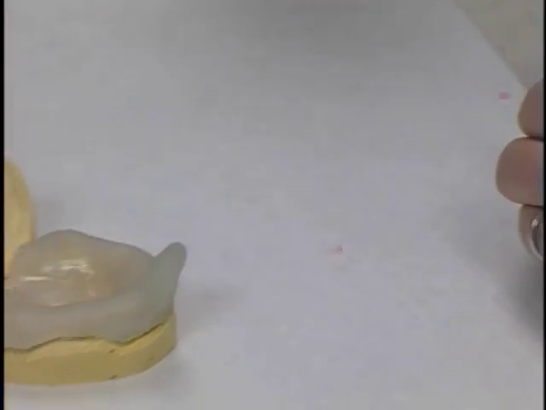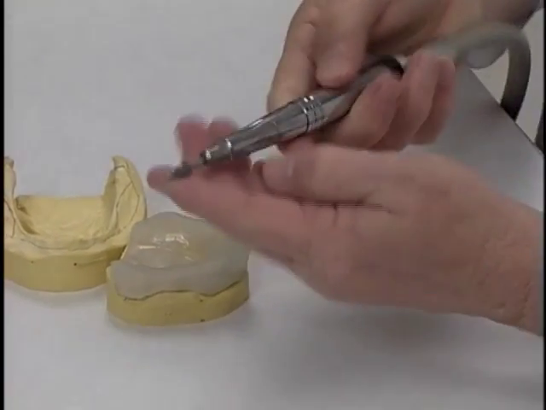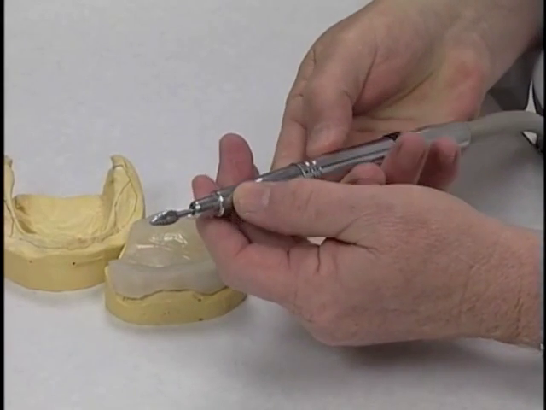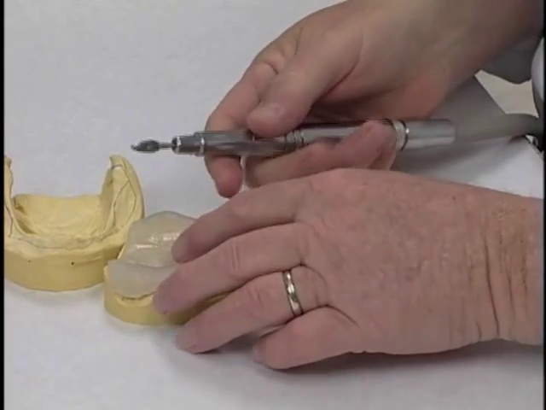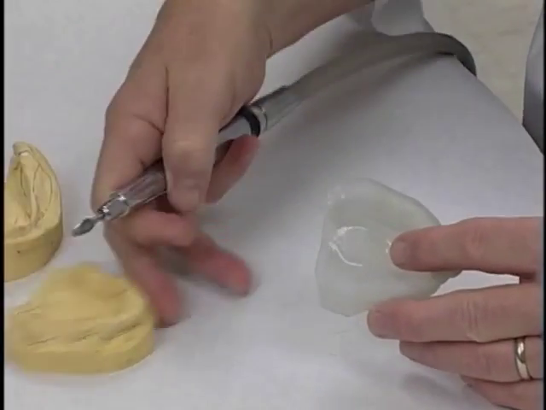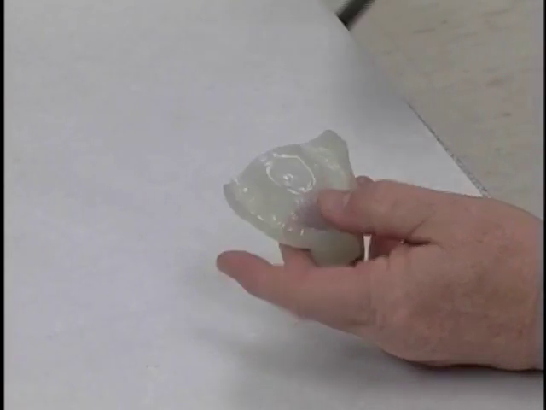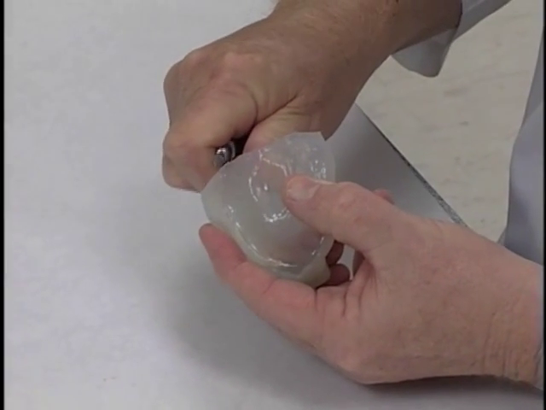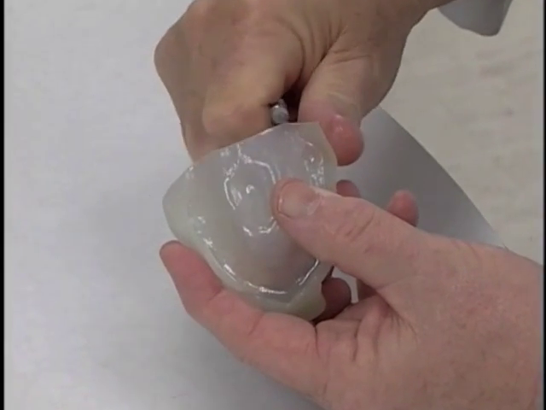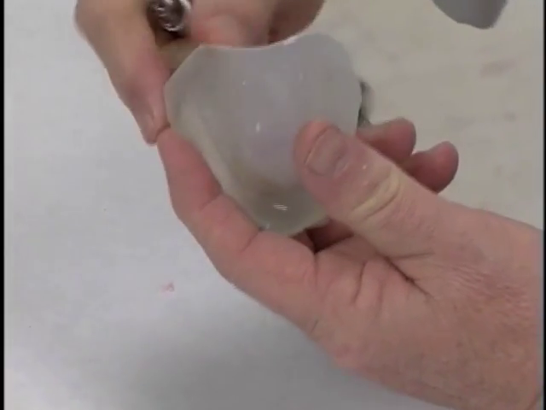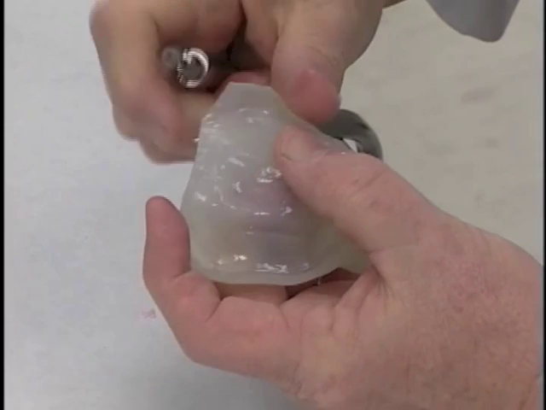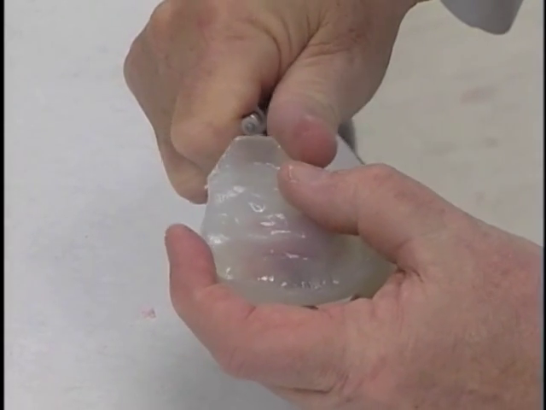So we use a fairly large burr in a slow speed handpiece to trim those peripheries. This will make a bit of a mess when you do this. And all we're going to do is just use these burrs and trim the peripheries till they're nice and smooth, not jagged or rough.